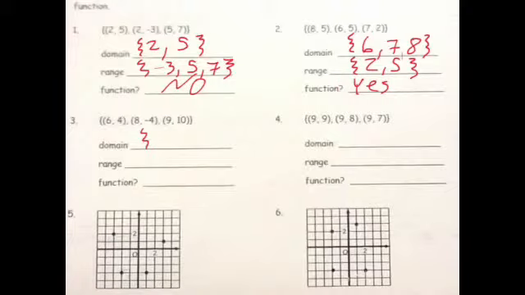What are my x values? I have 6, 8, and 9. So just list them out: 6, 8, 9. And then the range, well, we have 4, -4, and 10. List them from least to greatest: -4, 4, 10. Squiggle bracket. This one is a function because each x value gets mapped to exactly one y value.